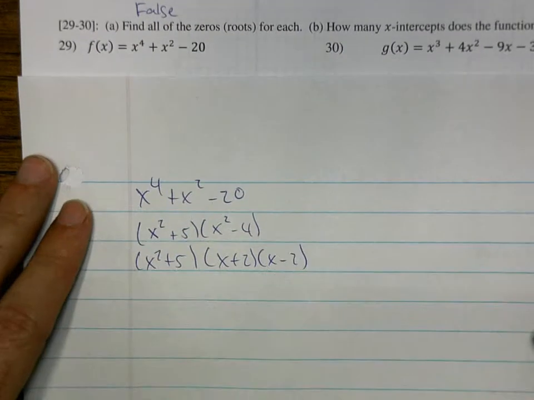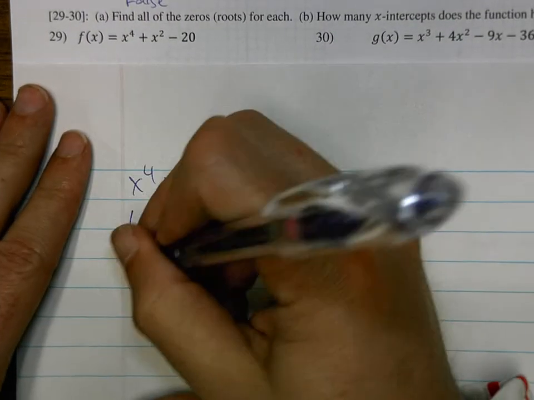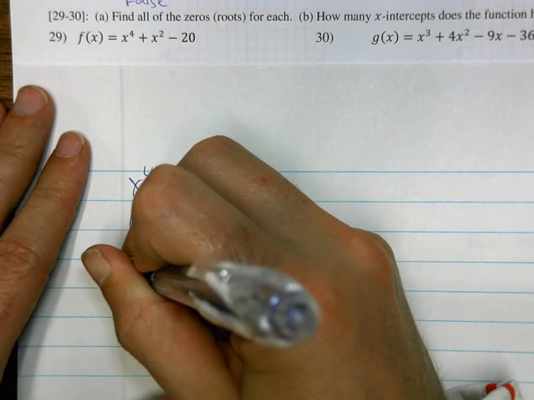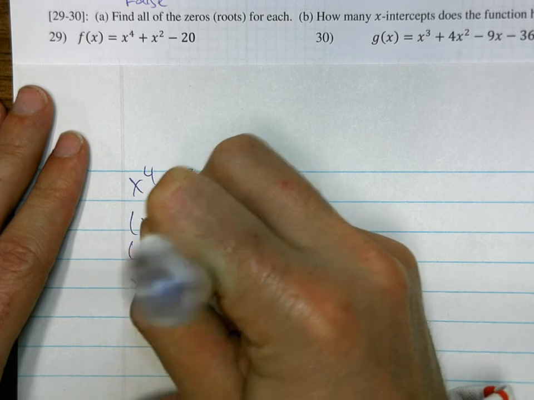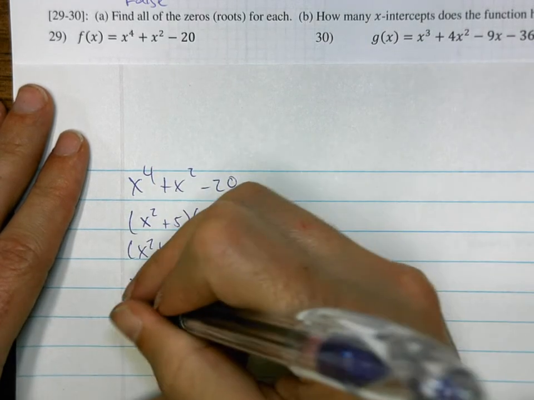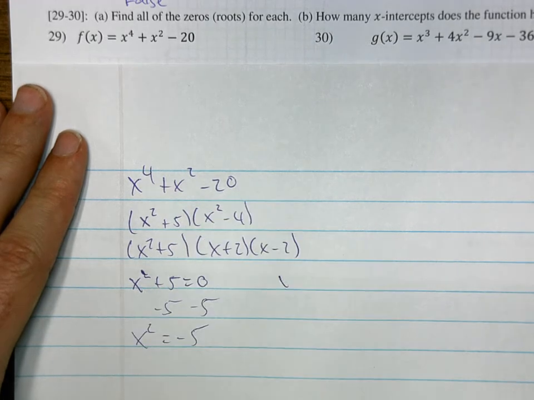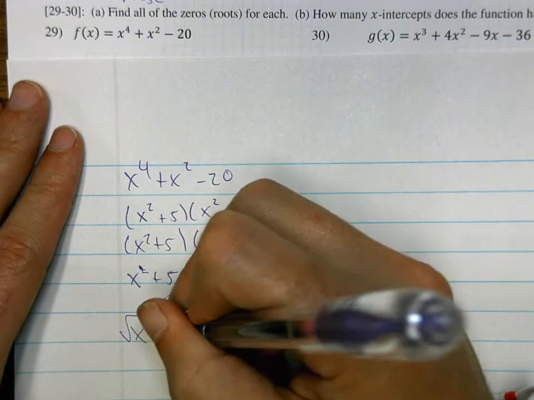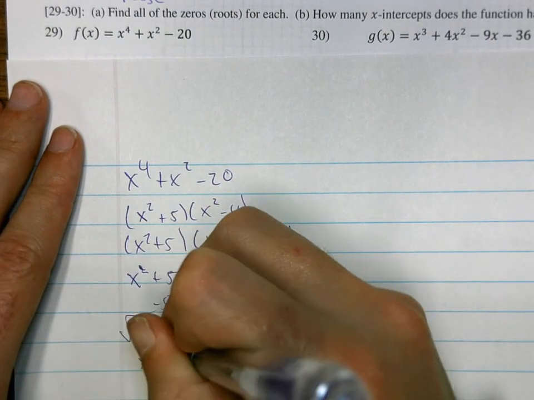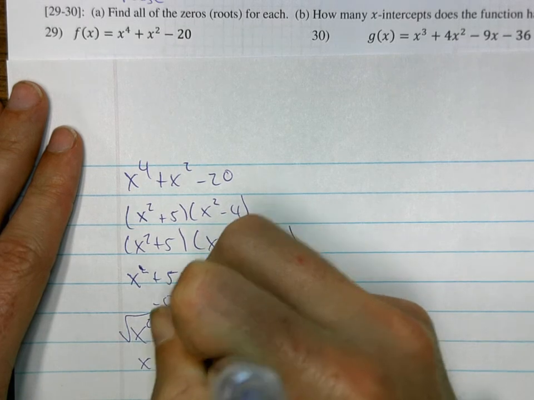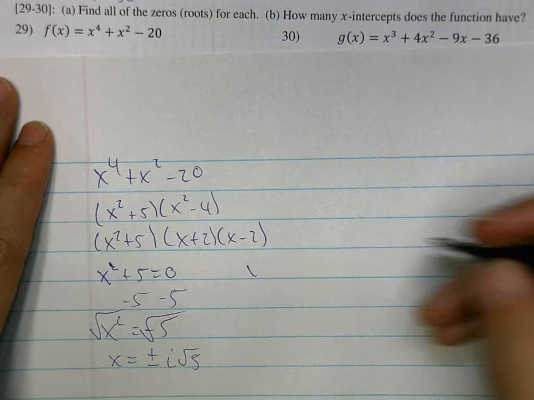So therefore, x squared plus 5 equals 0. Subtract 5 from both sides. x squared equals negative 5. And if you square root both sides, you get x equals plus or minus i root 5. And the other intercepts from here are just negative 2 and positive 2.